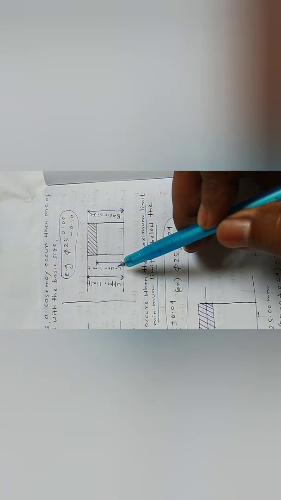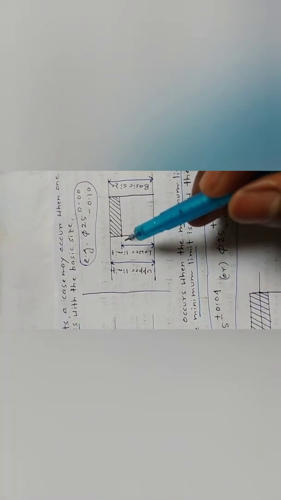And for the second case, here the upper deviation is 0.00, so the upper limit is 25 plus 0.00. So this is the same as the basic size. This one is the basic size, 25 mm, and the upper limit is the same, 25 mm, and the lower limit is 25 minus 0.10. So this is slightly lower than the upper limit, which is equal to the basic size in this case.